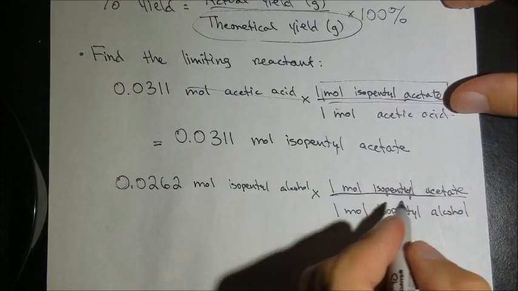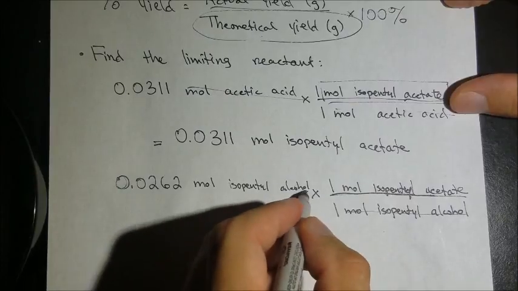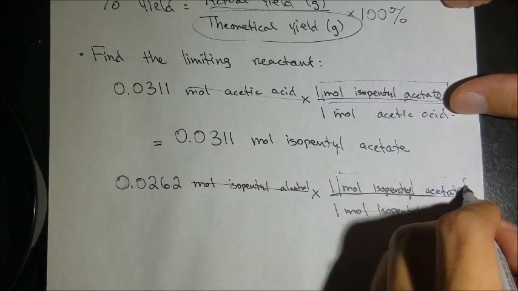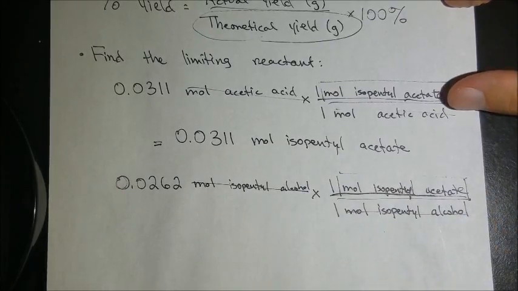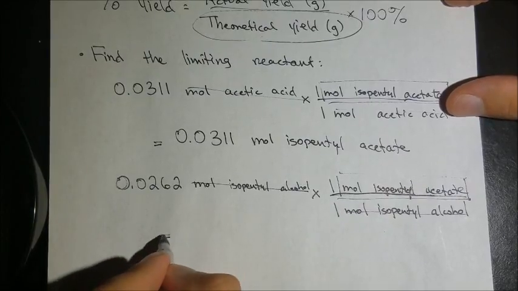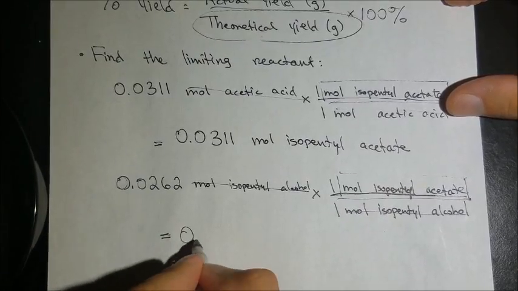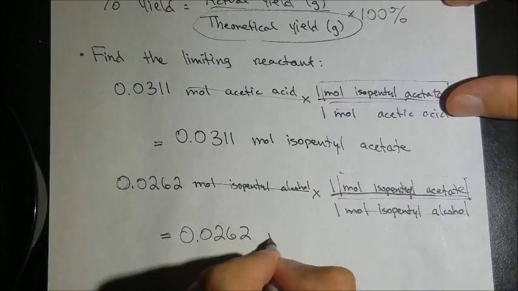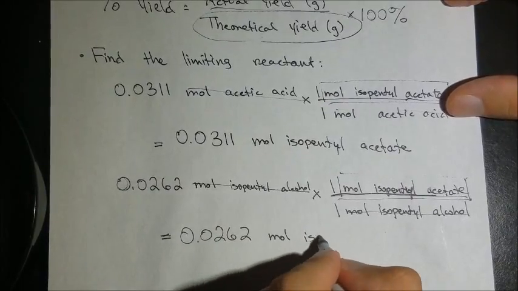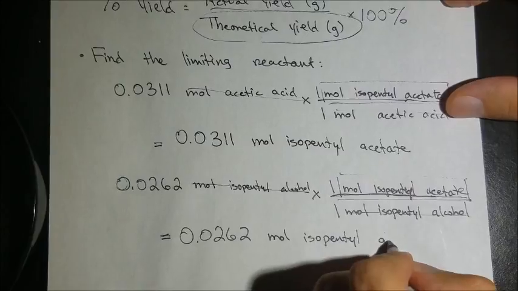All I wanted to show here is that the moles of isopentyl alcohol cancel, and we are left in moles of isopentyl acetate. And once again, since it was a 1-to-1 mole ratio, it's clearly 0.0262 moles of isopentyl acetate.